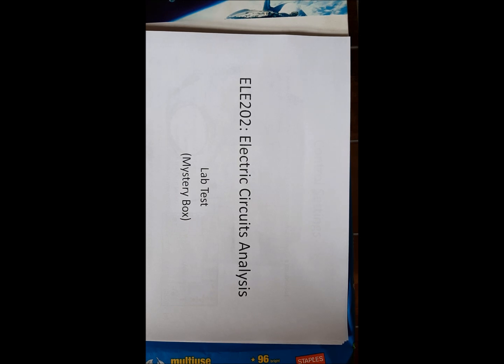So you might have four types of circuit: RC series circuit, RC parallel circuit, RL series circuit, and RL parallel circuit. By observing the voltage and current wave shapes, you need to find out how the circuits are built. The resistance and capacitance, or resistance and inductance, may be connected in series or parallel.